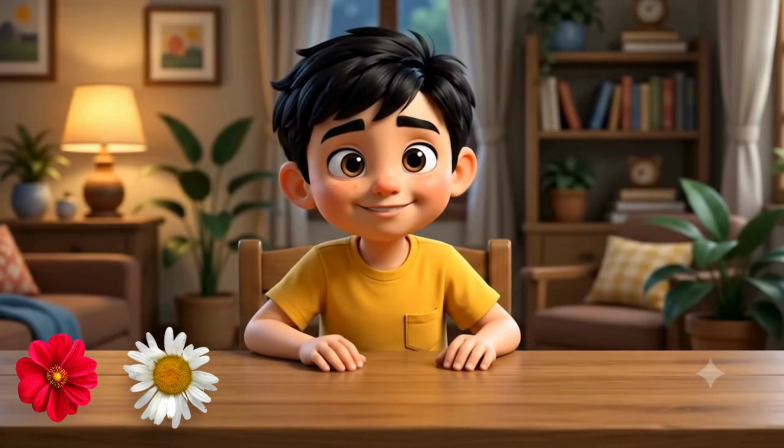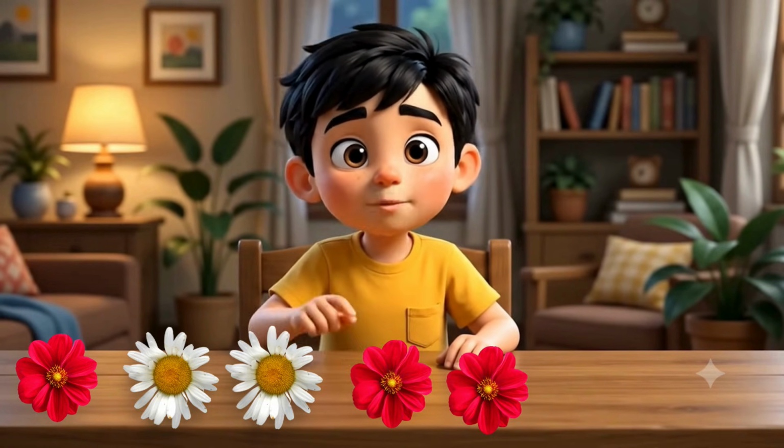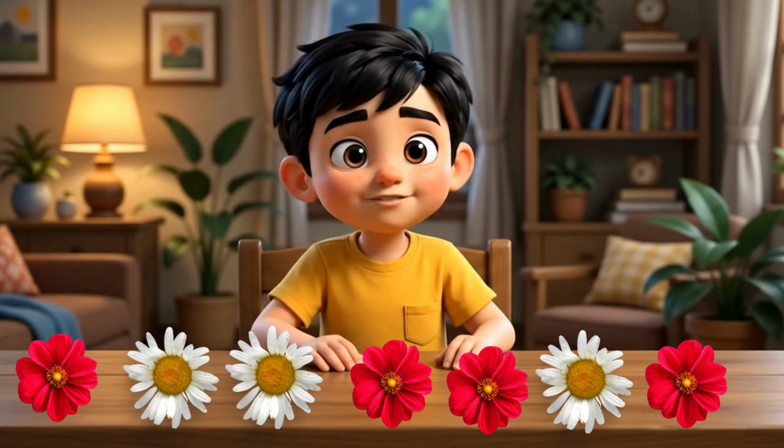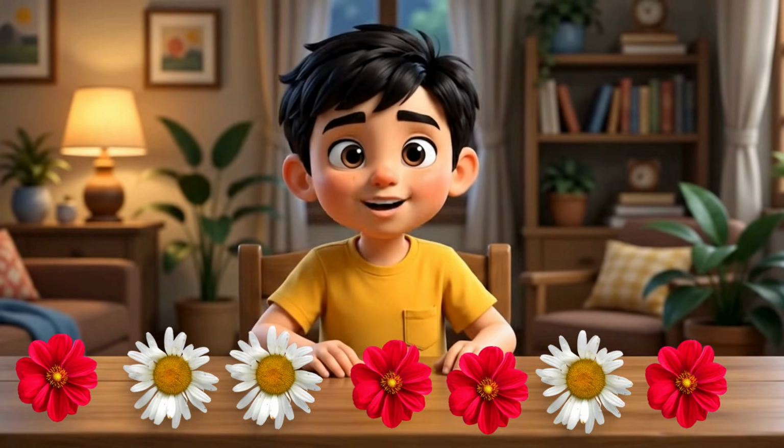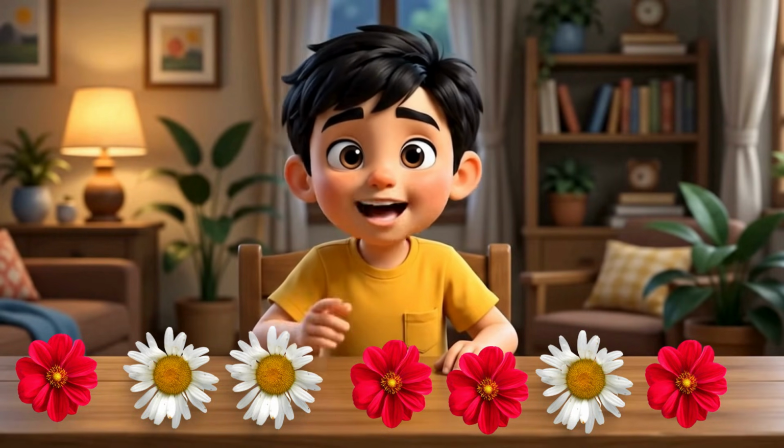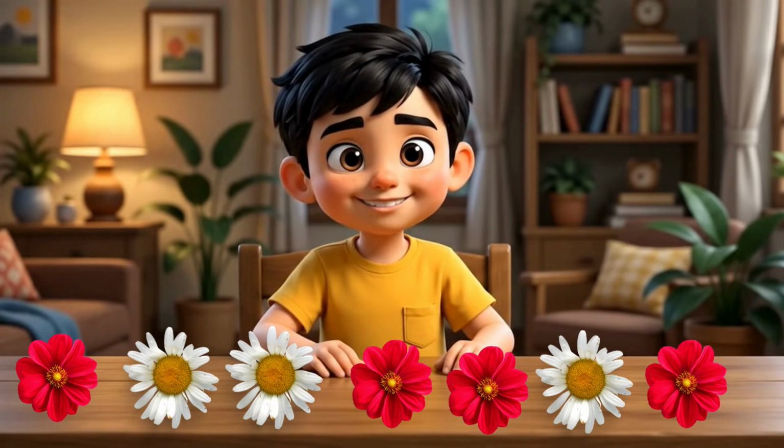Look carefully. If the pictures follow a pattern, clap. If they don't, snap your fingers. Oh, you snapped your fingers. That means it does not follow a pattern.